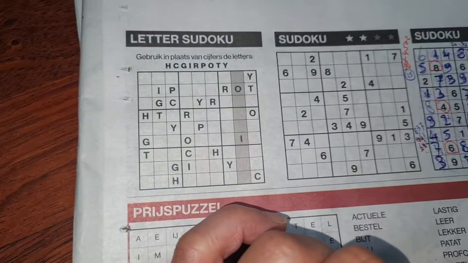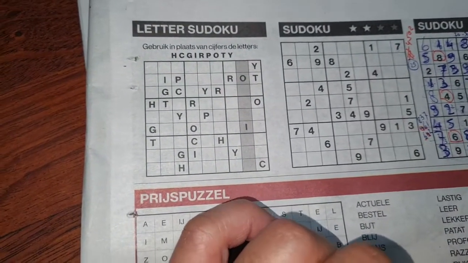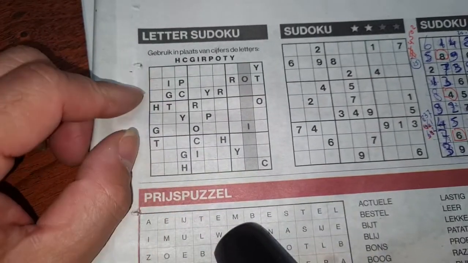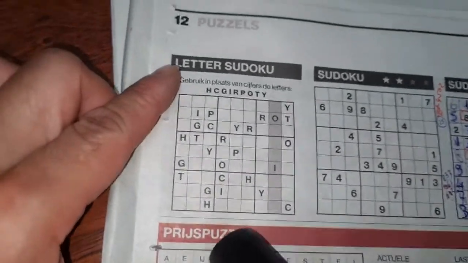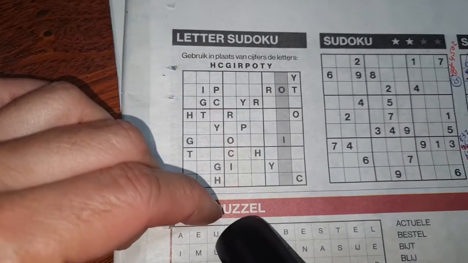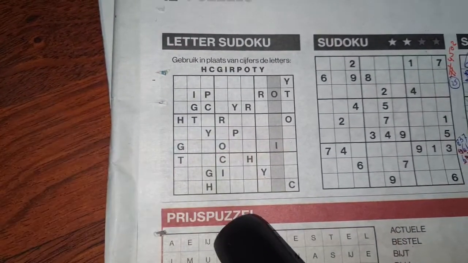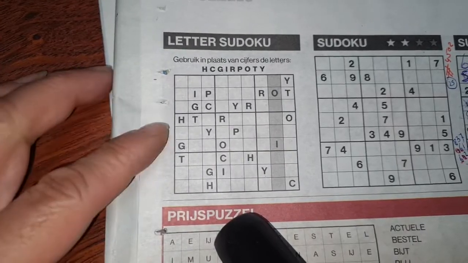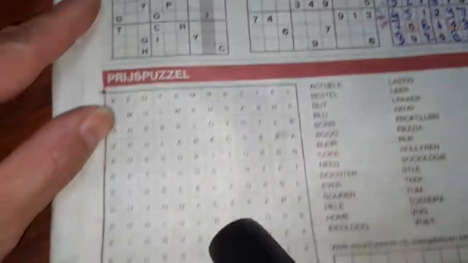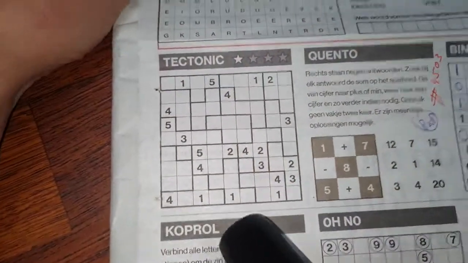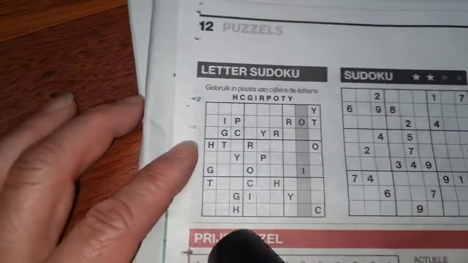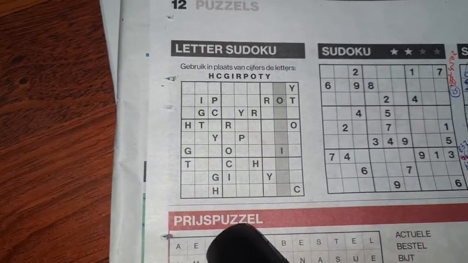So now, today on Saturday, I will do the Wednesday edition, and tomorrow on Sunday, we have no newspaper. I will do the Tuesday edition. Alright, we have here 3 puzzles left: the Letter Sudoku, the 2-star Sudoku, and the Tectonic. Alright, so let me start with the Letter Sudoku.